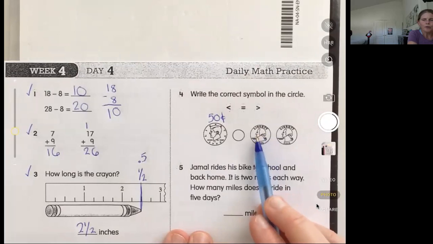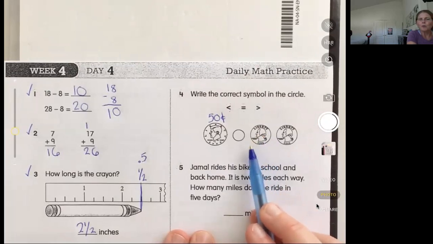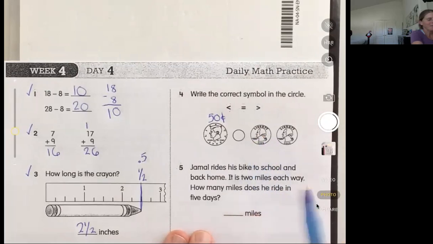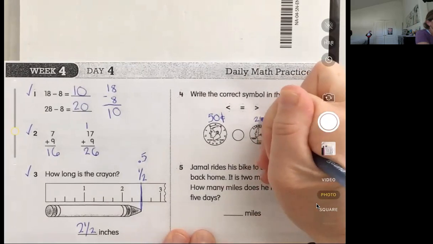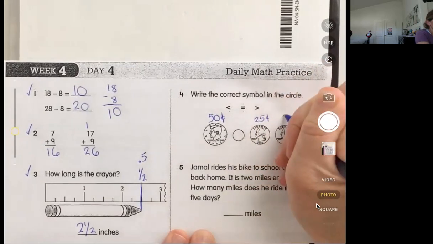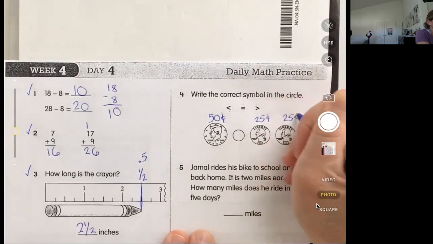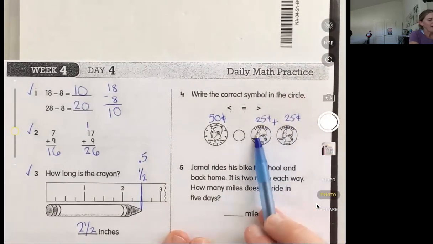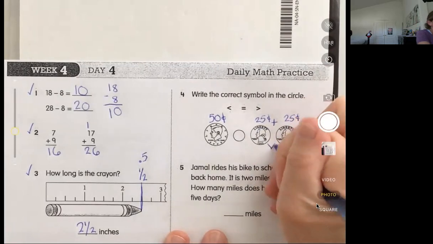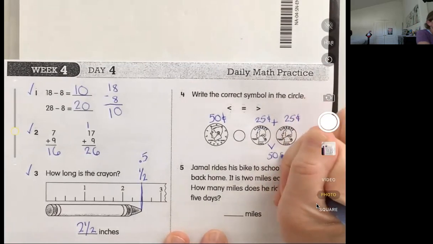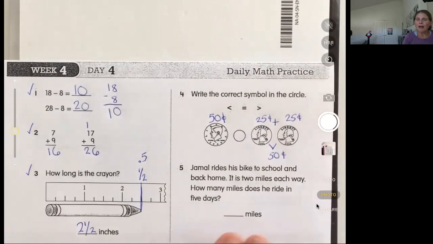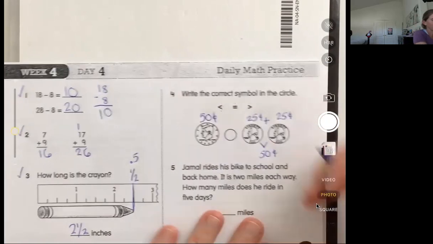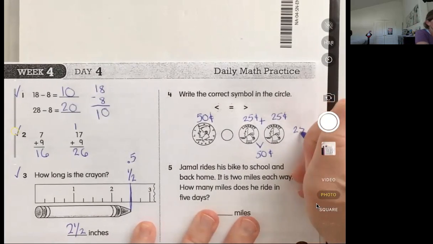These are quarters. How much is 1 quarter worth? I hope you said 25 cents. And I'm going to write it again because we have 2 quarters. So I'm going to add those 2 up. 25 and 25 is 50. If I didn't know that, I could make an equation. I could write it vertically.